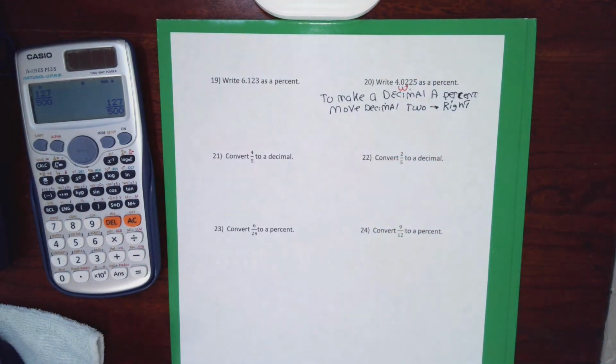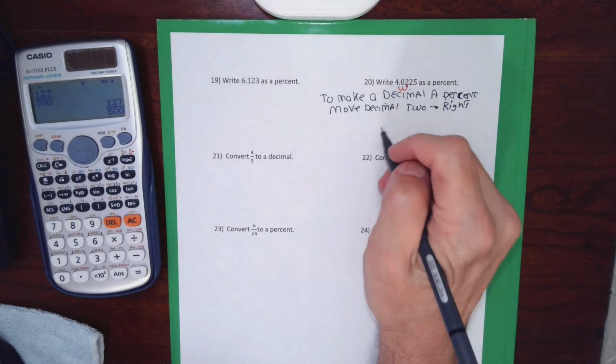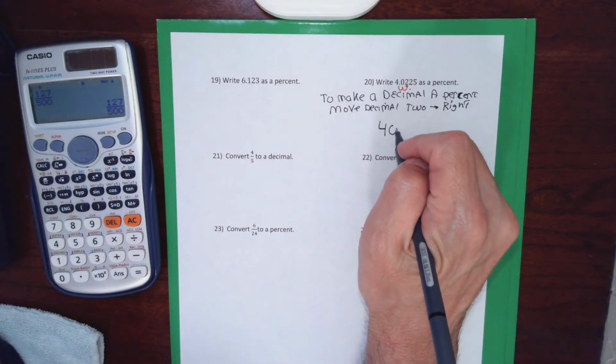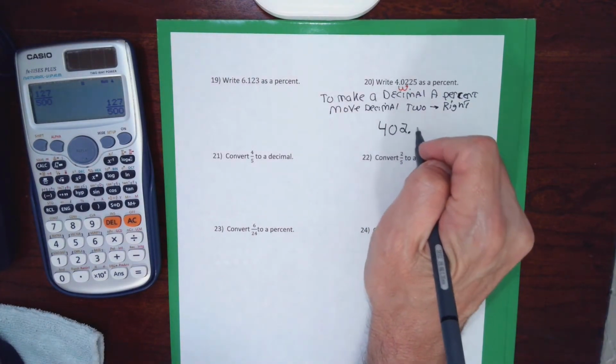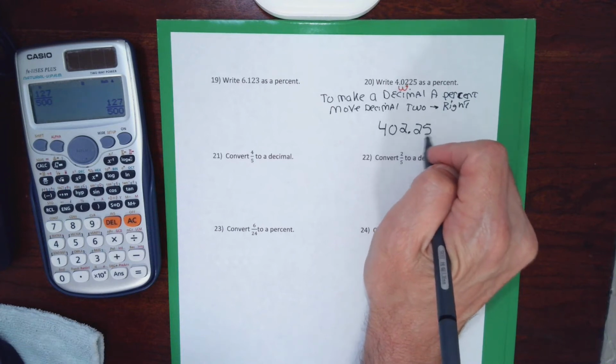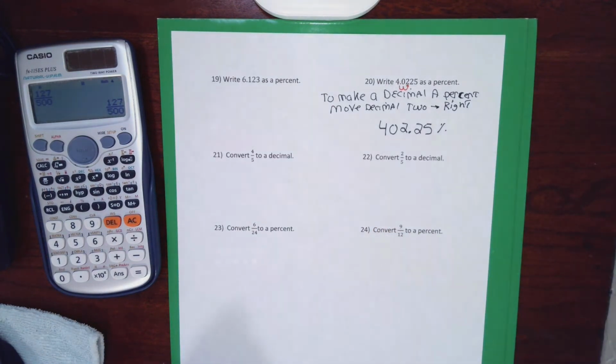20, 4.02225, I'm going to take the decimal, move it over 2 so it's between the 2's, and I'm going to add a percent sign.